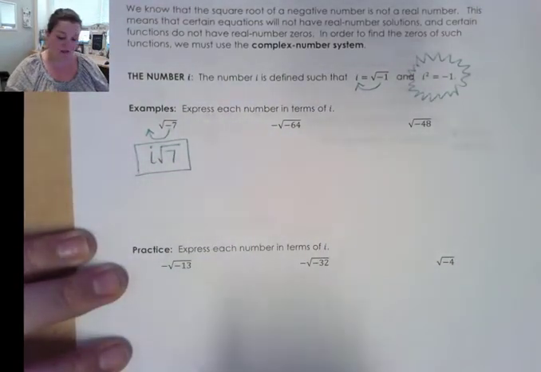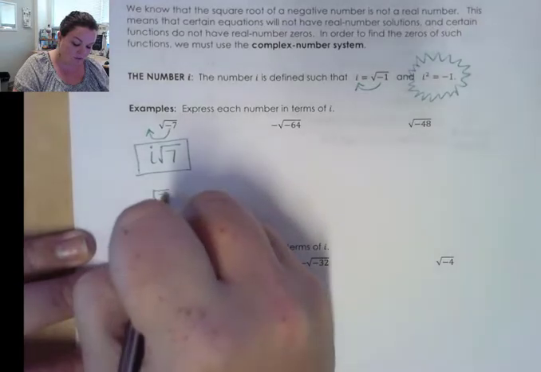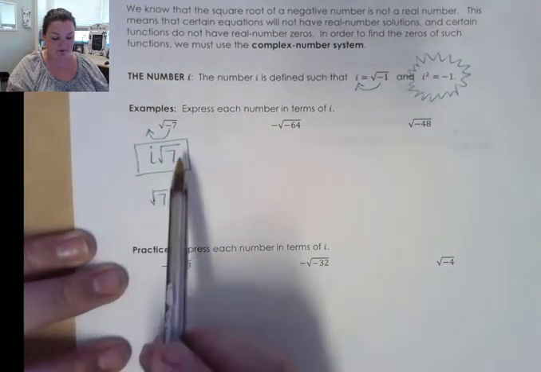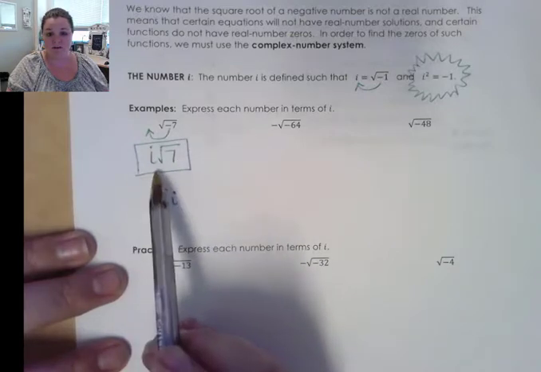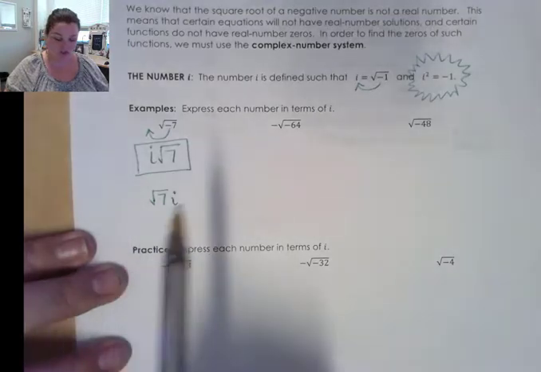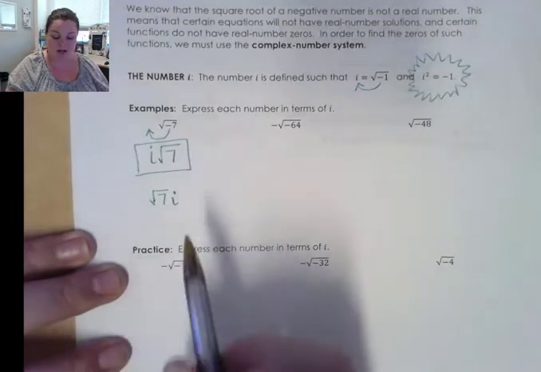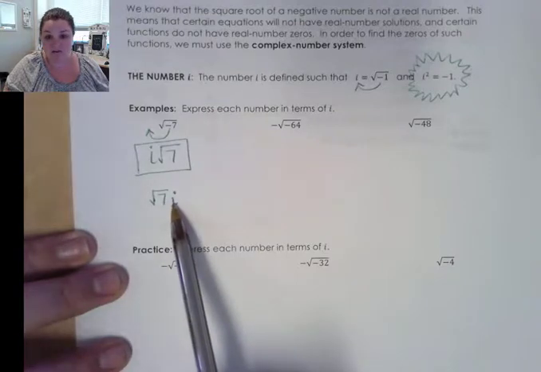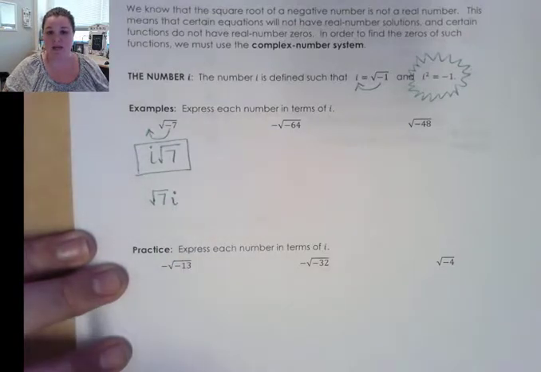Now, in MyMathLab, it might have you write it as the square root of 7 with the i at the end. I prefer this notation, but if it won't let you put it in front, you can put it behind. It means the same thing. Just make sure when you're entering it in the box in MyMathLab, you move that cursor outside of the square root before you type your i, okay?